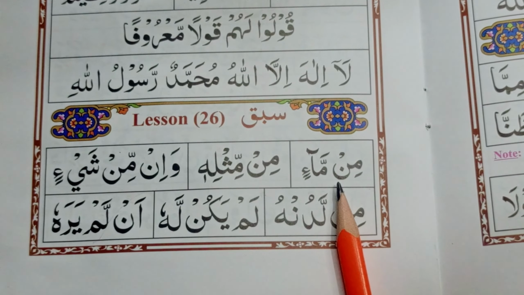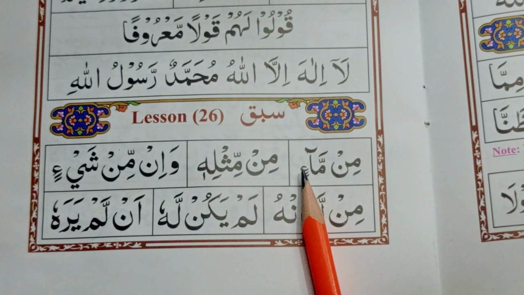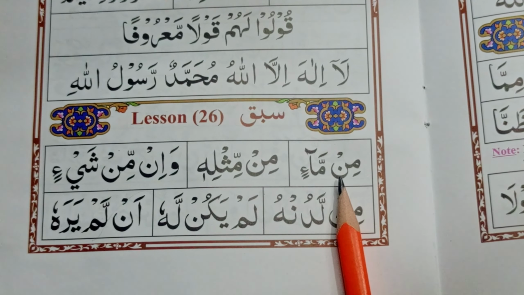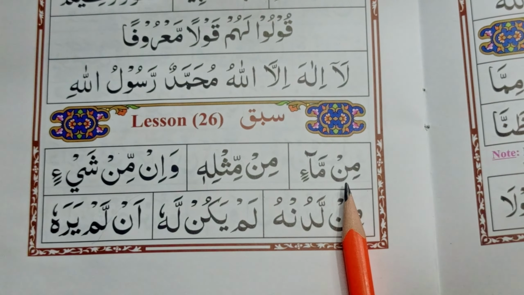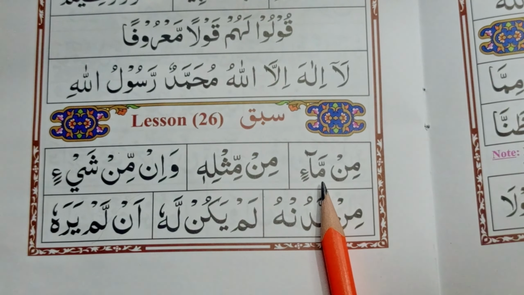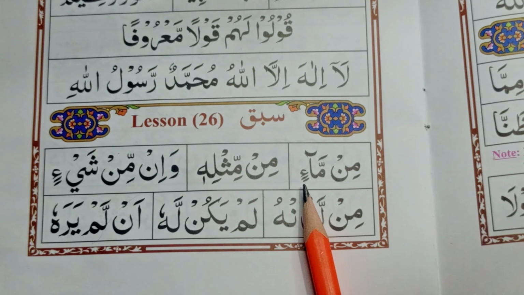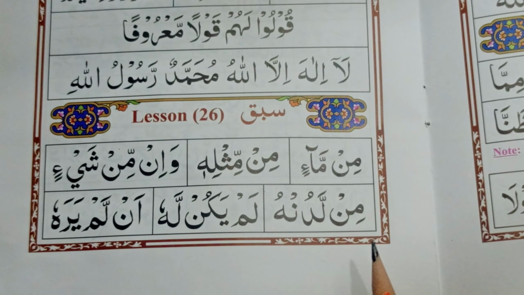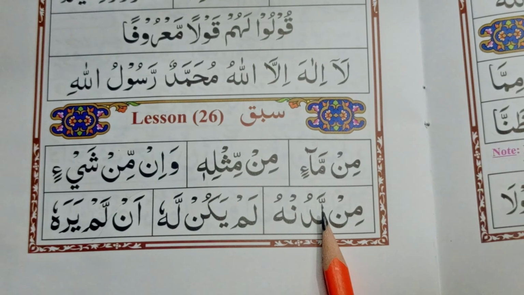When you see, for example, it's mim kasra nun min and mim fatha alif ma, like this, but this nun is not read because nun is silent and the next letter has shadda. So the silent one is skipped. This mim is connected with this mim, like mim kasra mim, mim and mim fatha alif ma, mim ma in, like this. Next one, mim has kasra, nun is silent, but the next letter has shadda.